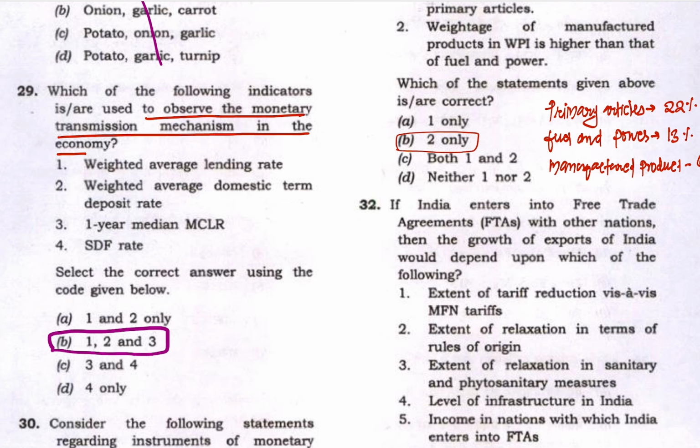For that purpose, RBI uses the weighted average lending rate as one of the parameters to measure the monetary transmission. For example, at what rate banks are lending to the customer. Weighted average domestic term deposit rate means what? At what rate banks are accepting deposits. So that is also one of the important measures to see if the transmission is happening correctly.